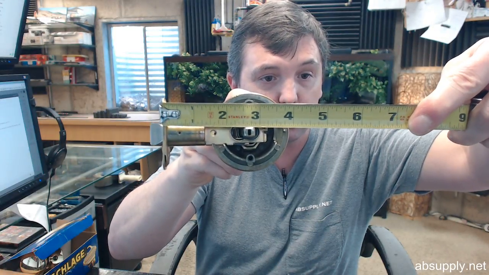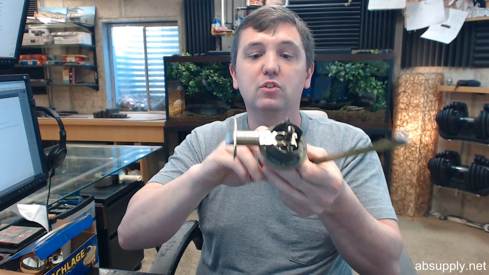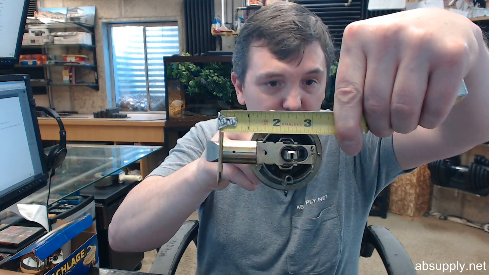Edge of the door to the center of the tubular is 2 3/4. That latch bolt's a little kicked over. It's bent out, so it's not looking exactly like 2 3/4. There it is. If I move that over to 2 3/8, we'll be able to measure the same dimension at 2 3/8. Like I said, you can measure 2 3/8 or 2 3/4 on a tubular latch, and you cannot on a cylindrical one. There's nowhere on here it's 2 3/8 or 2 3/4.